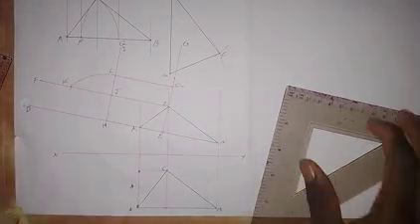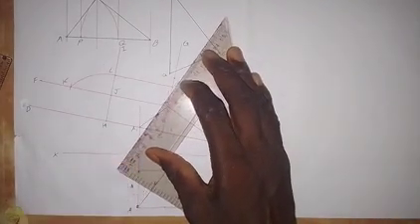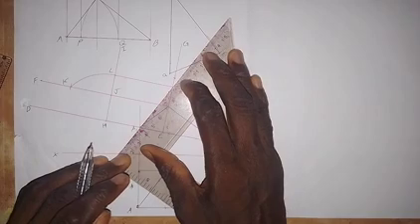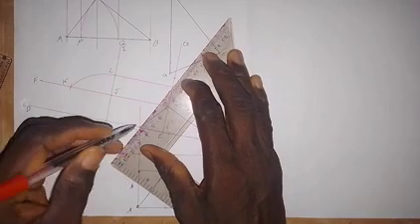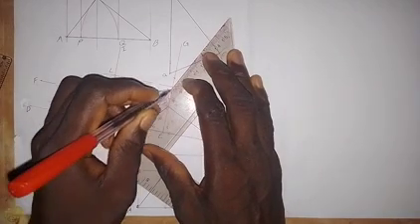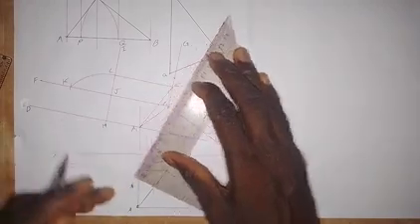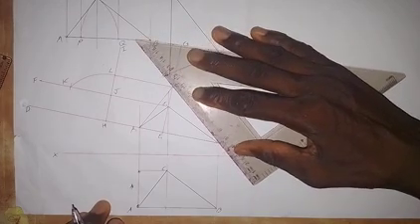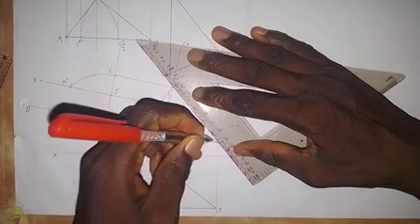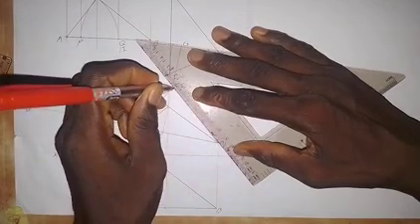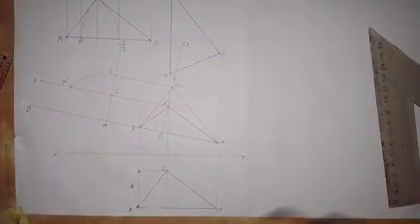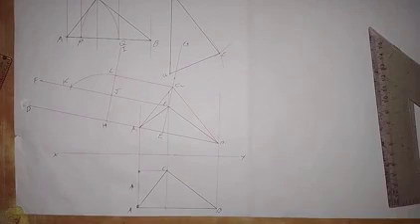Then I will join A1, C2 together, and this line A1C2 is the true length of AC. Then I will also join B1, C2 together. This line B1C2 is the true length of BC. So we have this now. This is another method, so let's take the measurements and see what we are going to get.